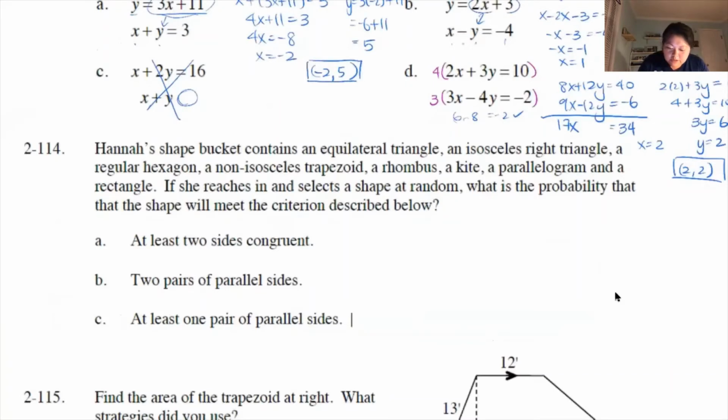Hannah's shaped bucket contains an equilateral triangle, an isosceles right triangle, a regular hexagon, a non-isosceles trapezoid, a rhombus, a kite, a parallelogram, and a rectangle. If she reaches in and selects a shape at random, what is the probability that the shape will meet the criterion described below? So what is the probability that you'll get what is being listed below?